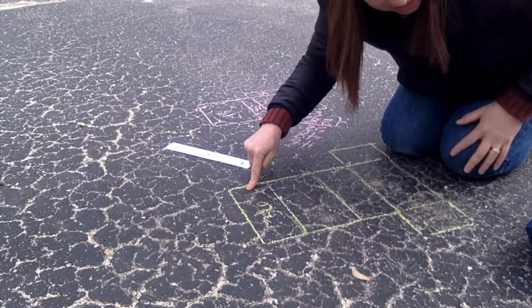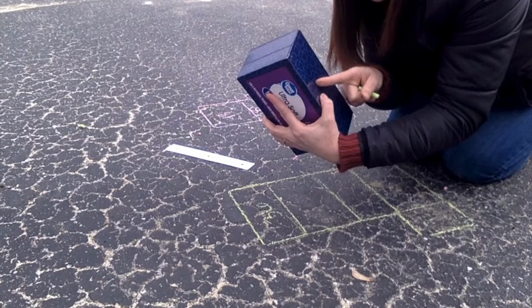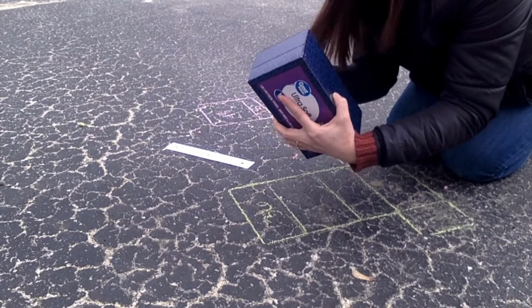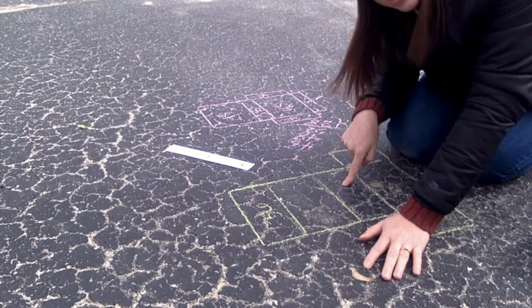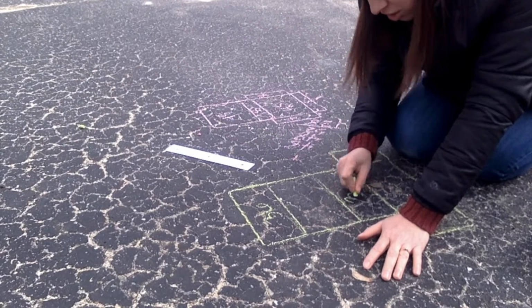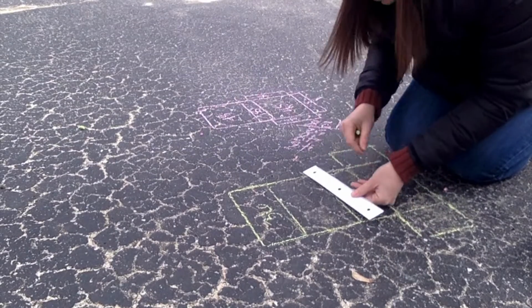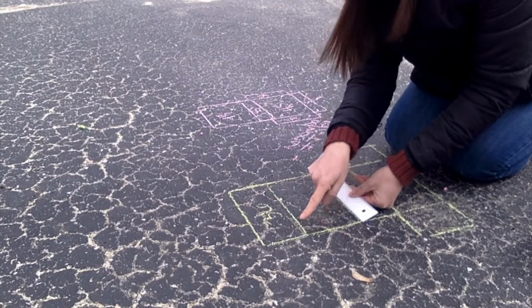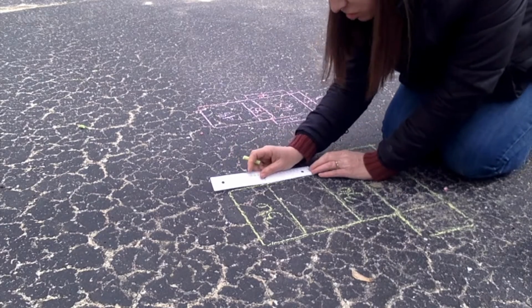Now, this face is the same as this face. They're opposite. They are parallel to one another. So I know that this one here is also going to be 36. All right. So here, this line is the same length as this one, so that would be about 9. I'm going to measure this direction.